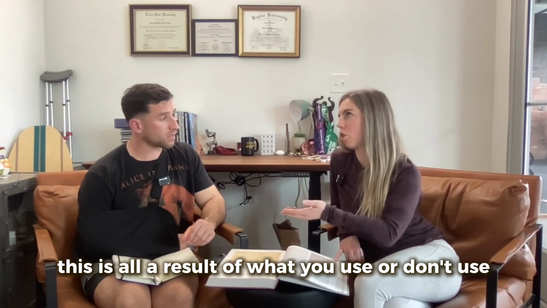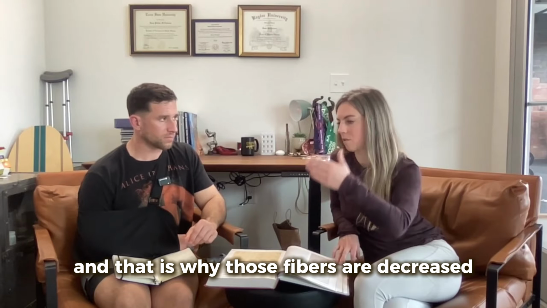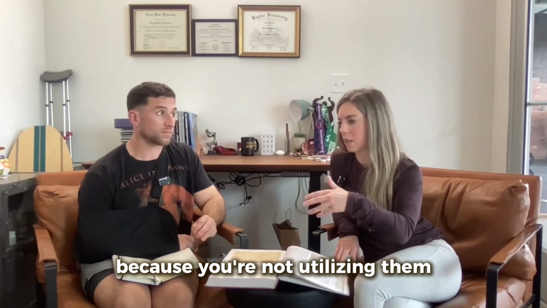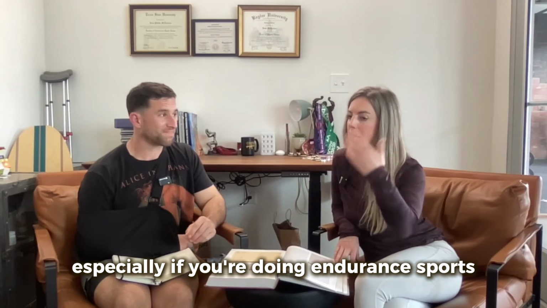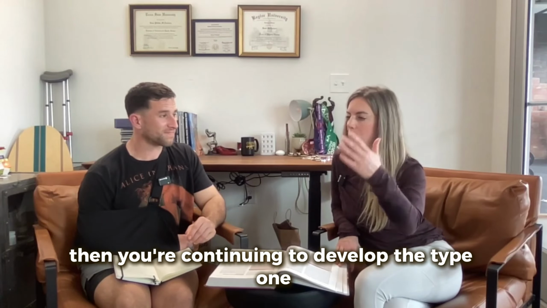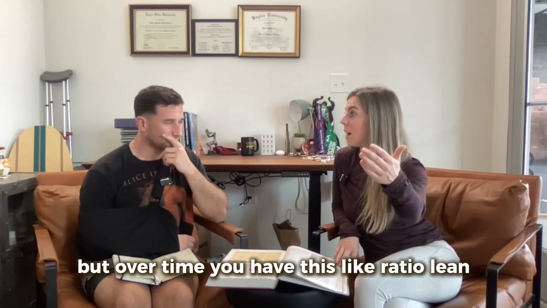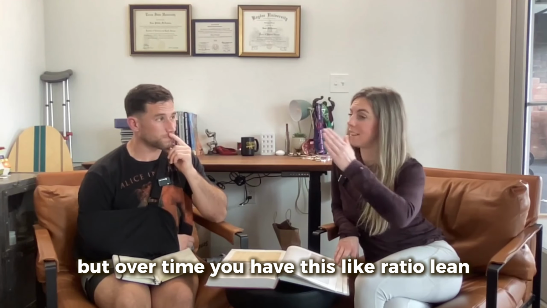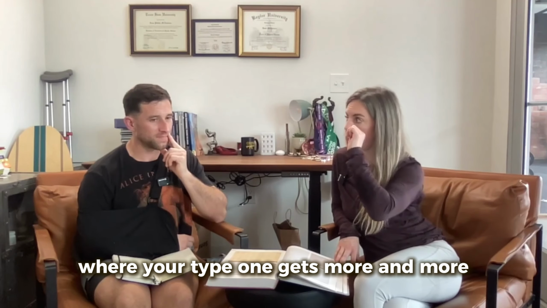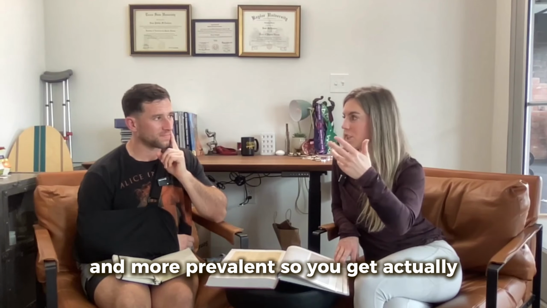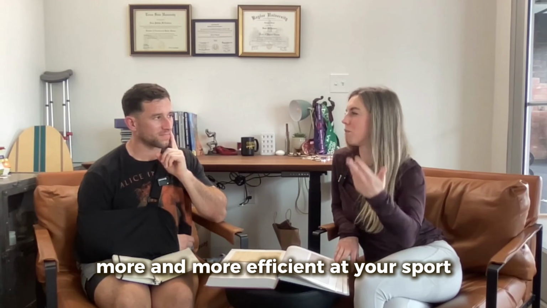Interesting. And this is all a result of what you use or don't use, 100%. That is why those fibers are decreased, because you're not utilizing them, especially if you're doing endurance sports. Then you're continuing to develop the type 1. But over time, you have this ratio lean where your type 1 gets more and more prevalent, so you actually get more and more efficient at your sport.